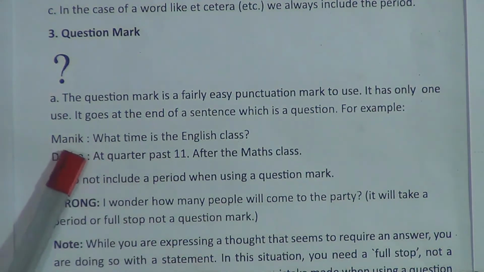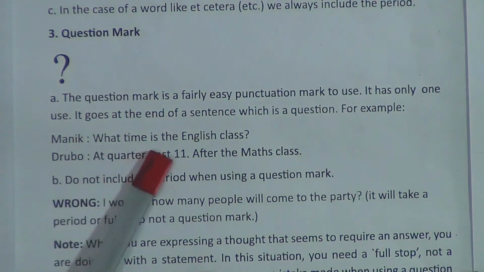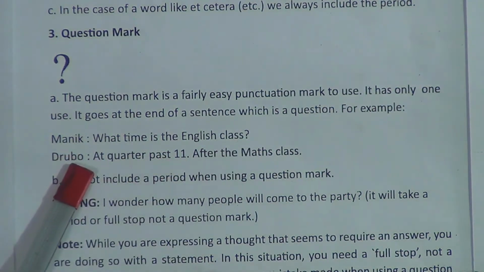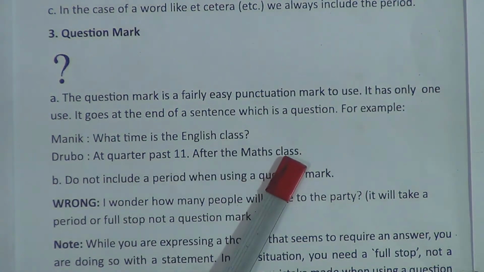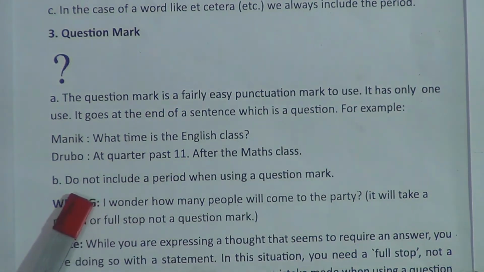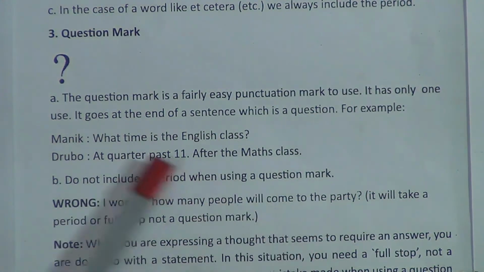Now look, Manik is asking a question: what time is the English class? And Dhruvo is giving the answer: at 10:15 after the maths class. And we will not include a period when we are using a question mark, which is very important.